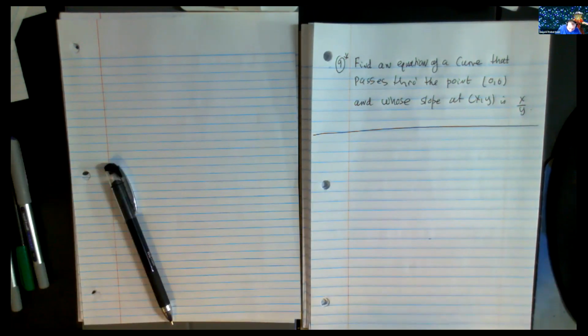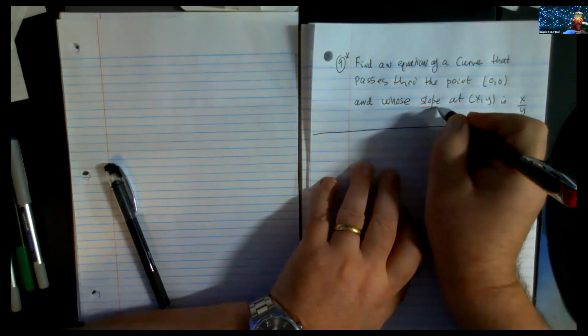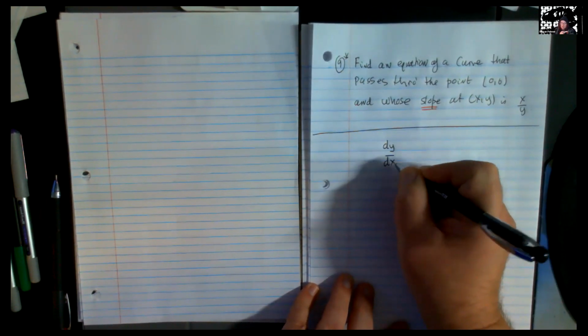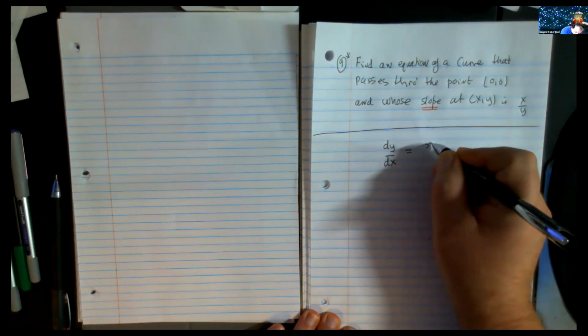Wow. It doesn't look like the typical differential equation, right? I don't see any dy by dx's. I don't see any function like x squared y or x over y. Well, I see an x over y, I guess. But it is there. We just have to figure out how we're going to interpret what's going on. There's the first clue. Isn't the derivative the slope of the curve at a point? So the slope is x over y.